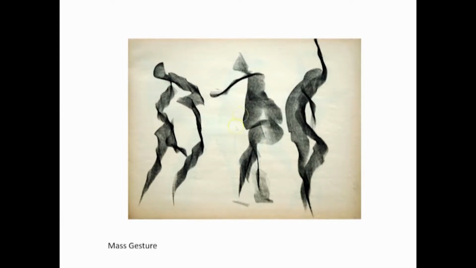And here's some examples. Again, you're capturing just the essence of the movement of the figure in a silhouette way. You're capturing the mass of that figure, right? Look at some other ones here. Again, quick mass gesture drawings, kind of silhouetted. When we get more into value, you can see already some value being implied in some of these.